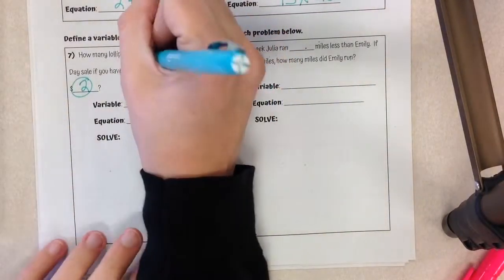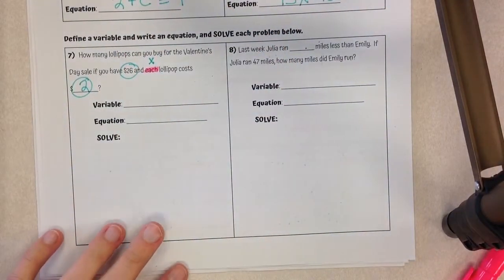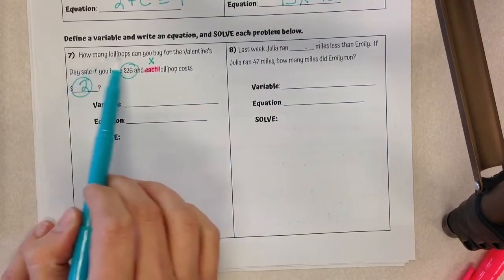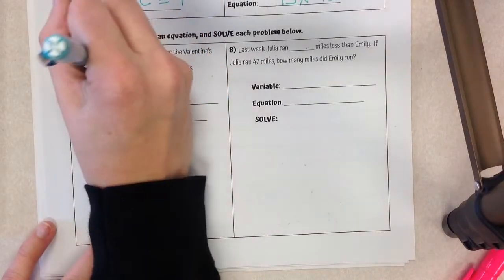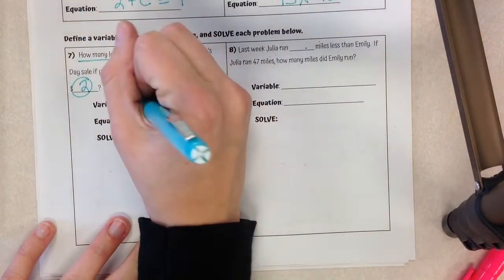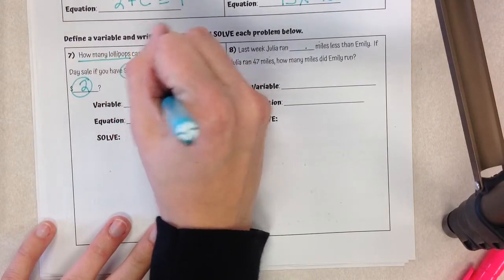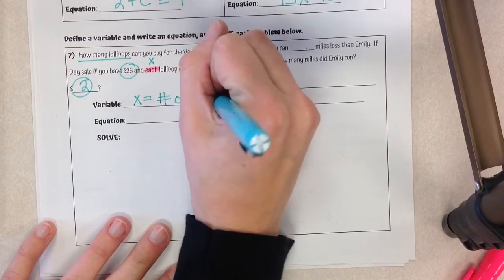So I know this is going to be a multiplication problem. And then our unknown. So usually our question's at the end. This time it's right from the beginning. How many lollipops? That's what we don't know. Again, L kind of looks like a 1, so I'm just going to say x equals number of lollipops.